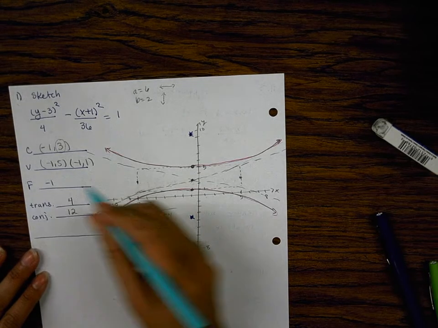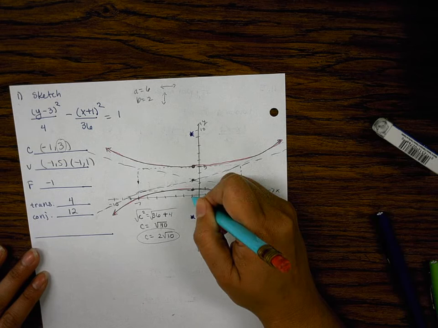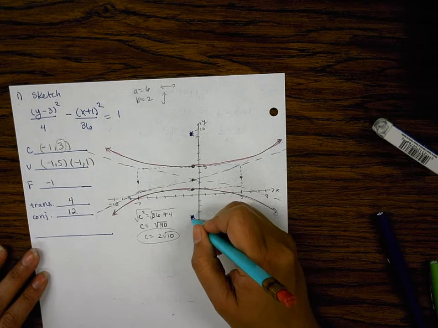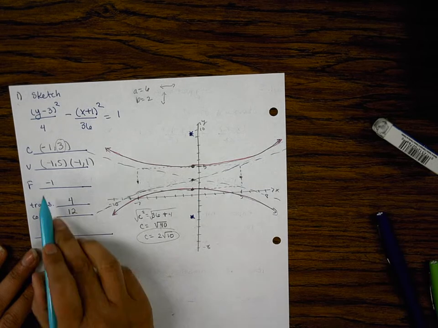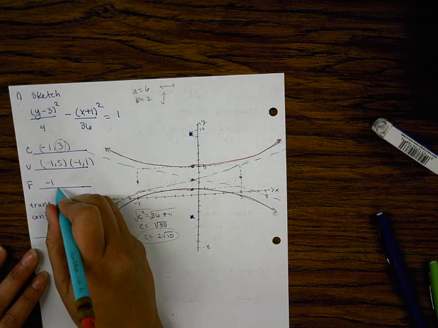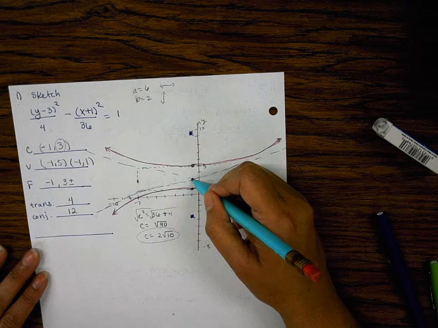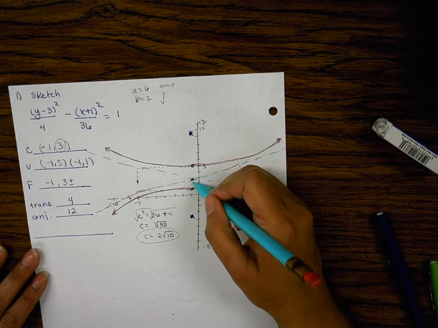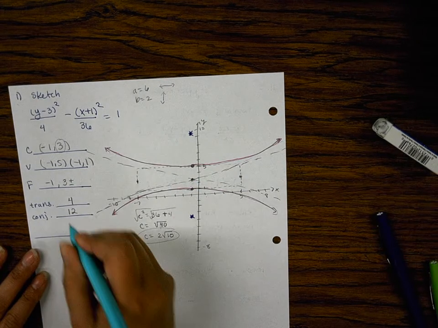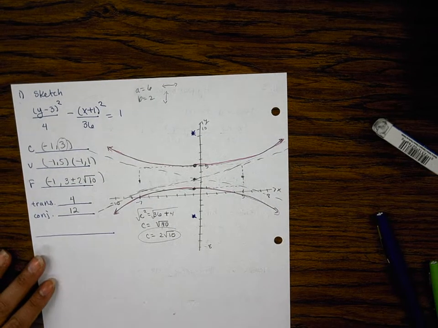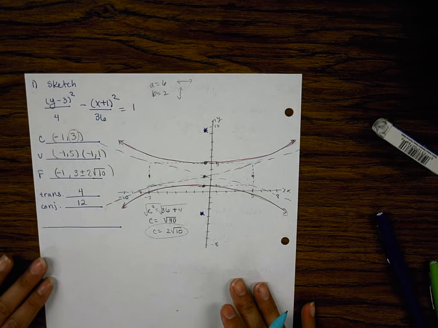Can you see that? I'm going to go left 1 and up a certain distance to that star, and then left 1 and down a certain distance to that star. So the -1 is going to stay. Comma, the 3 is what you're going to add and subtract from: 3 plus 2 root 10 and 3 minus 2 root 10. So it looks like that. That's confusing. We'll talk more about it in class.